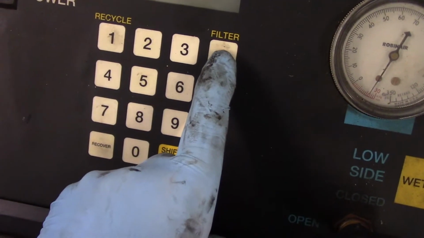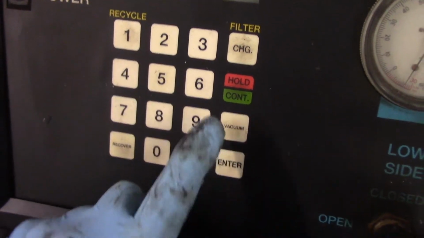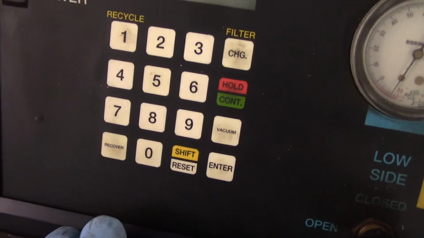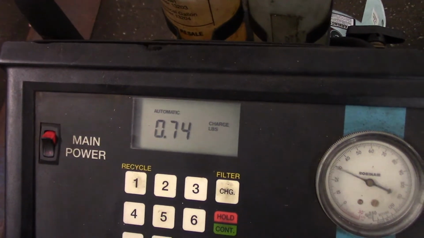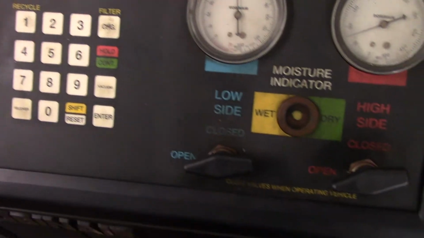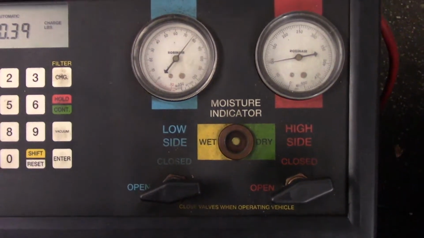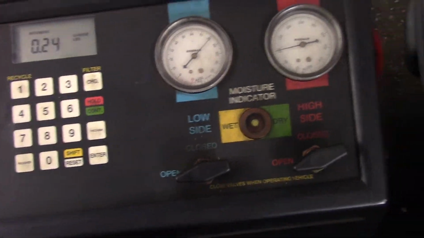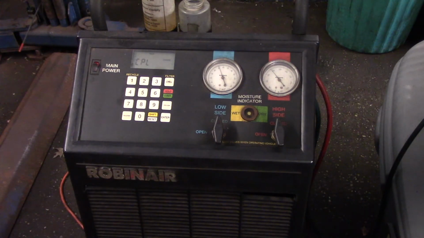We're going to charge it up with the minimum first. And start it up and we'll see how the pressures are.